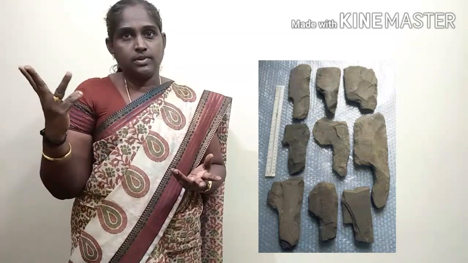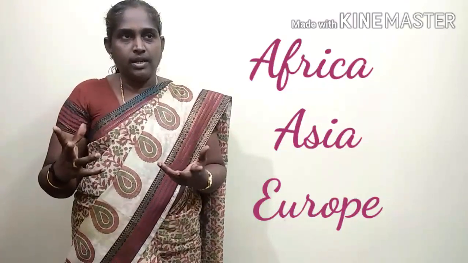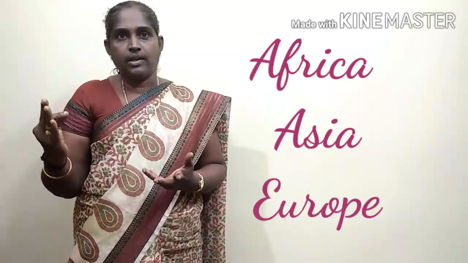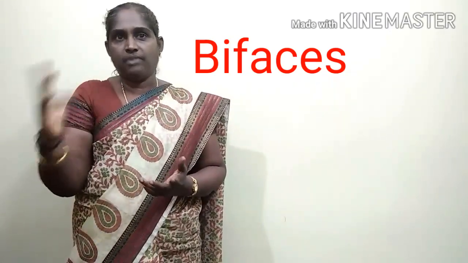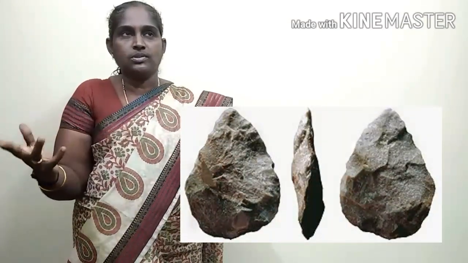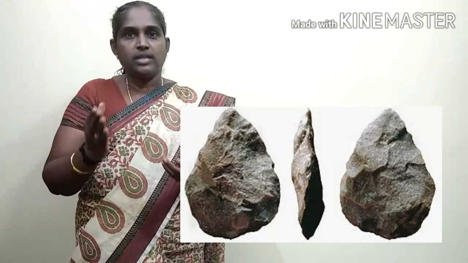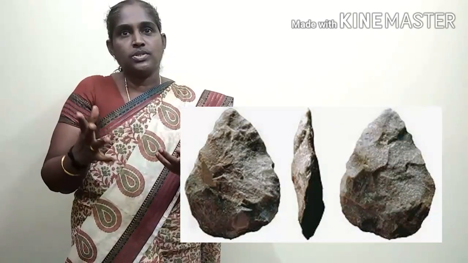These tools we can find in the continents of Africa, Asia and Europe. Three continents, what are they? Africa, Asia and Europe. These tools are also known as bifaces. What's the spelling for bi? B-I, not B-Y. Bifaces means tools made on both sides. Bi means two, face means side. So biface means two faces, tools made with two sides.